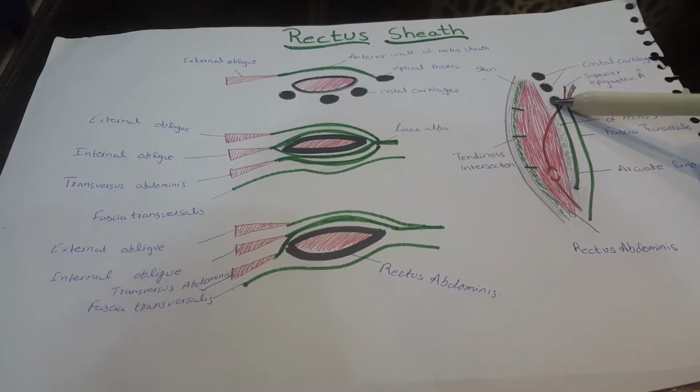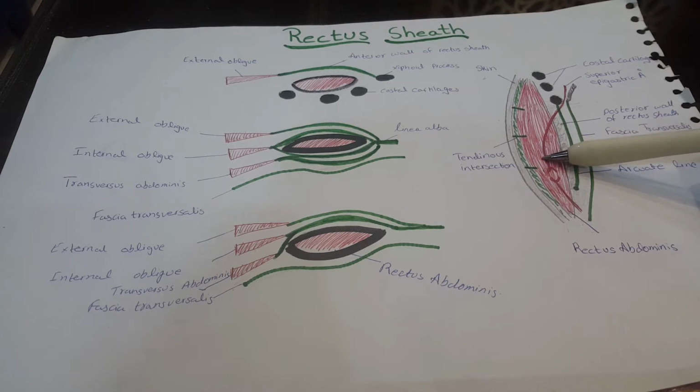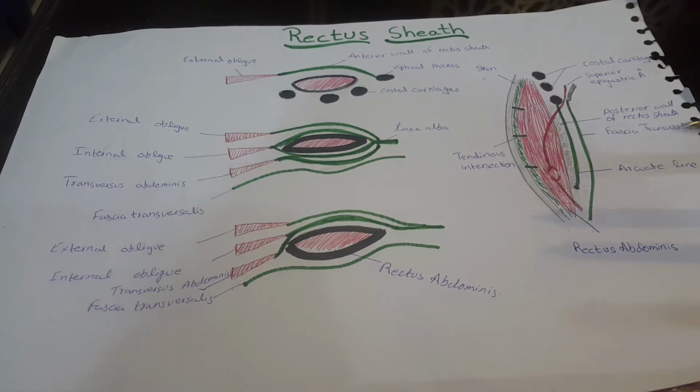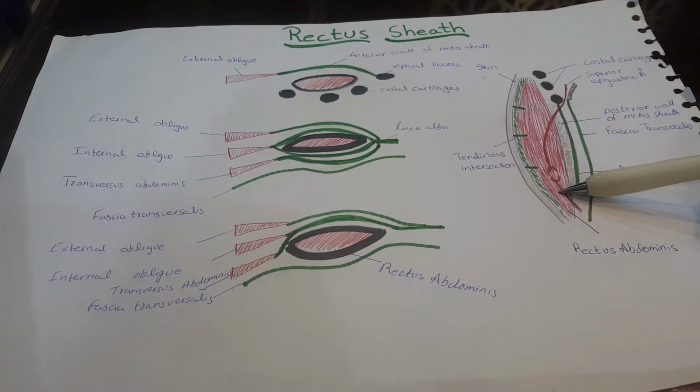This is 5th, 6th and 7th costal cartilages. As you can see, this artery is passing between the xiphoid process and costal margin, enters the upper border of the rectus abdominis muscle and anastomoses with the inferior epigastric artery. This is inferior epigastric artery. Second artery is inferior epigastric artery.